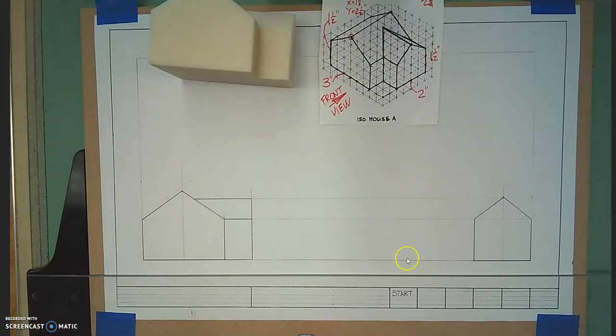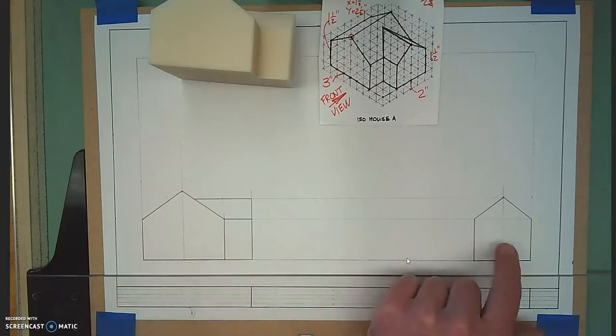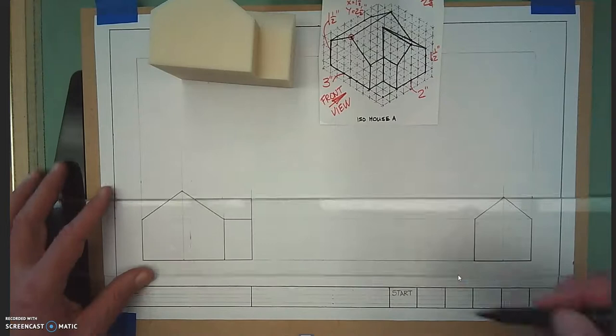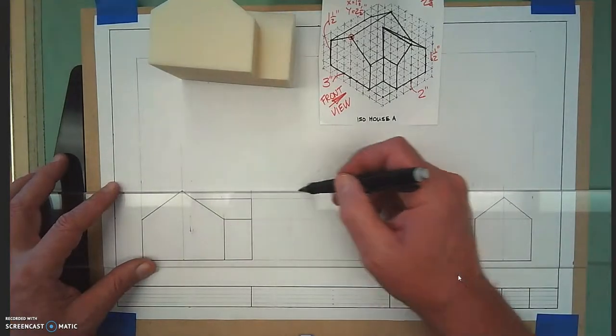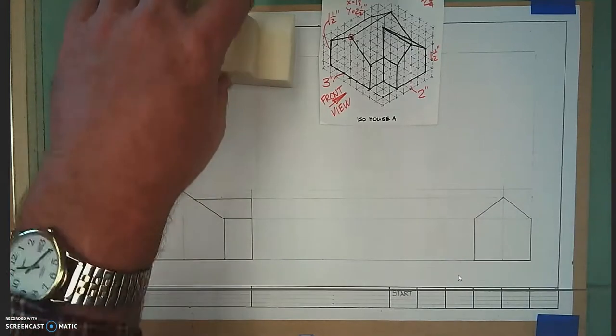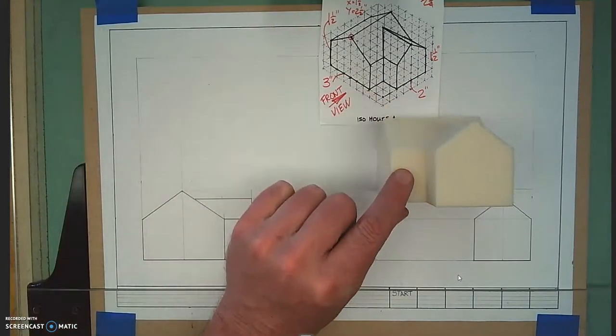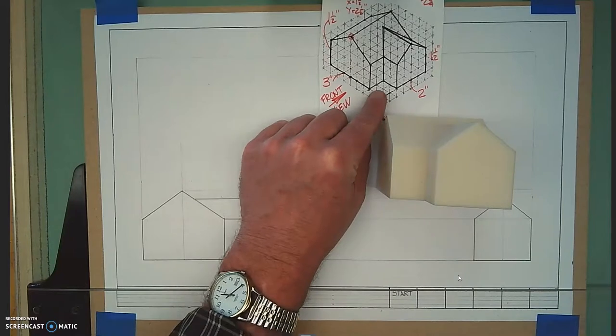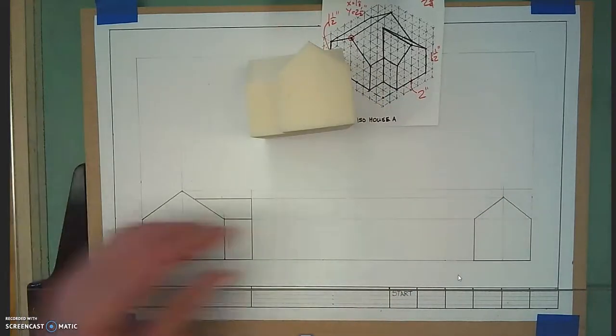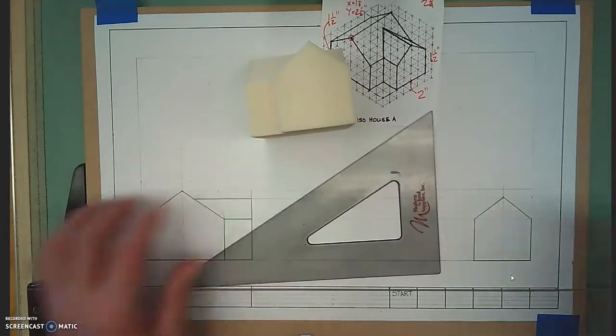To complete the right side view, I just repeat the process, but now I know the overall height of this object here. I can make the measurement of this, which I know from this drawing is also 1 inch. And now I can complete the right side view.